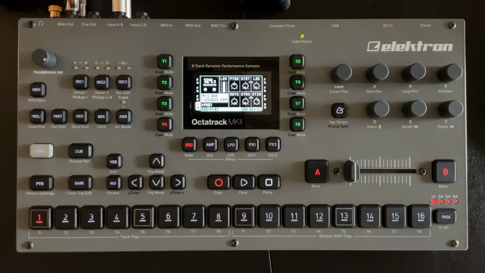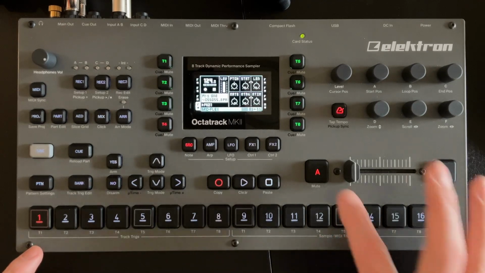Hey everybody, in today's video I wanted to share with you a workflow that's been a lot of fun for me recently, and it revolves around taking some longer samples, chopping them up, using the random slice generator, and then using tracks to save the different variations that we come up with.